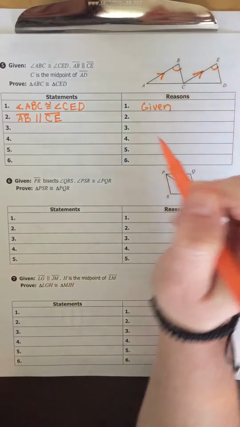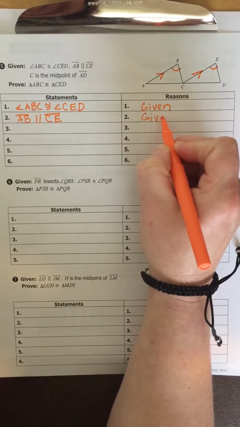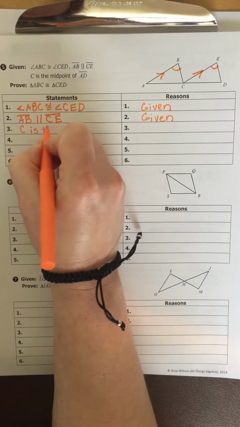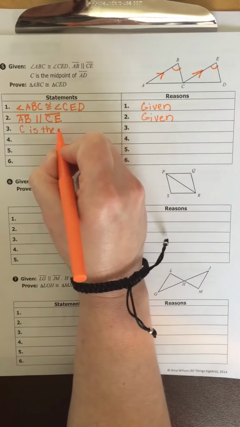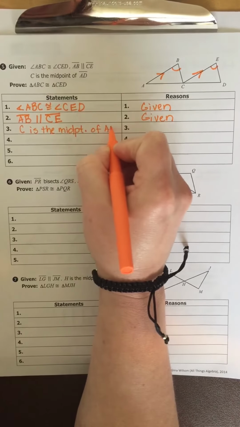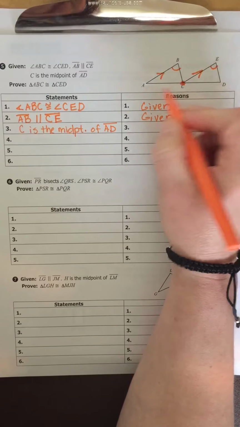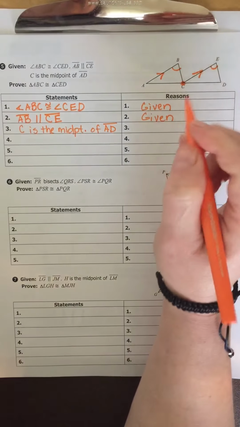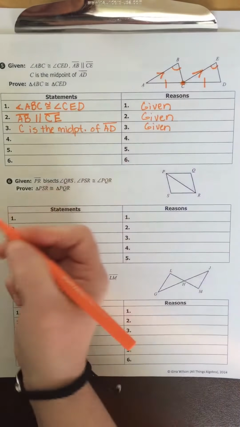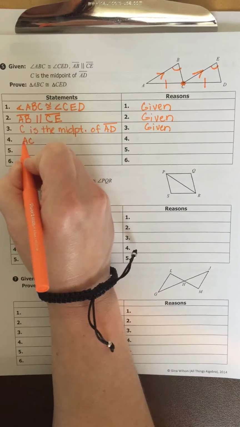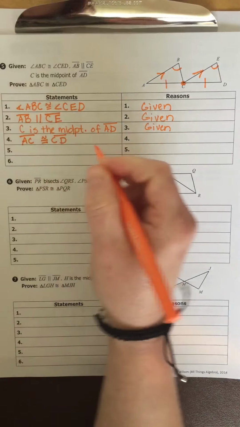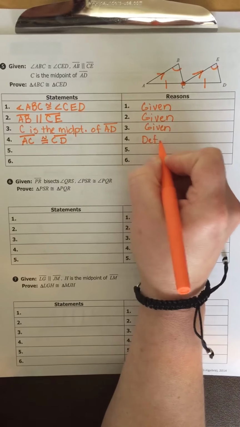Boom. And that is given. Oh, we got another given. And they tell us that C is the midpoint, I'm going to abbreviate that, of AD. So here's C. It's the middle of the segment. So I know that AC has to be congruent to CD. So let's say that next. AC is congruent to CD. And that is the definition of a midpoint.